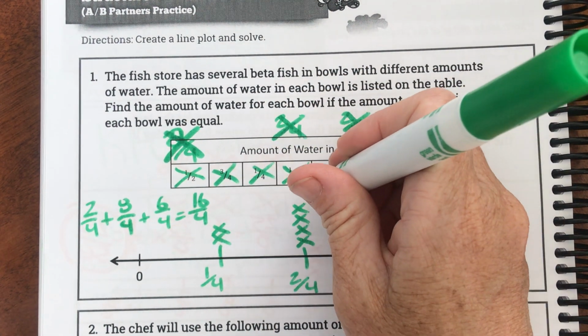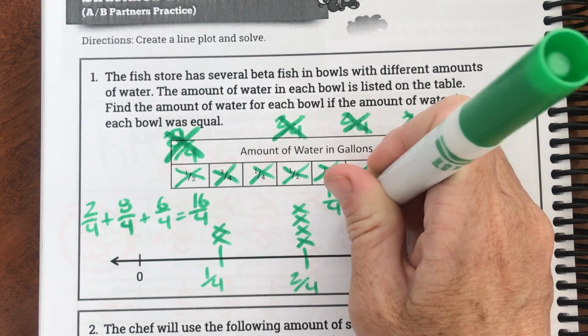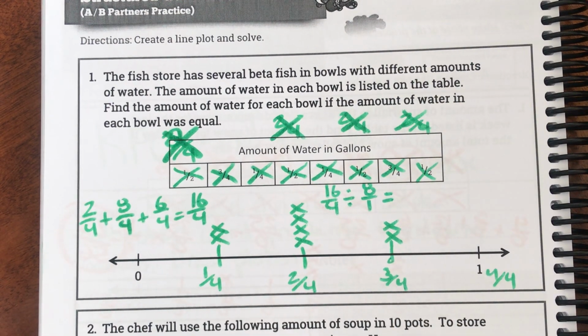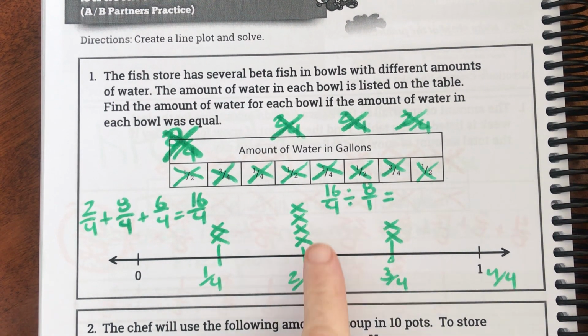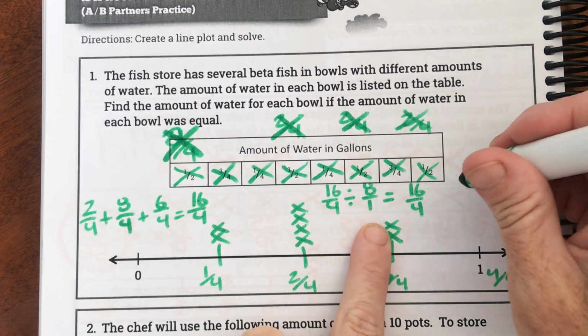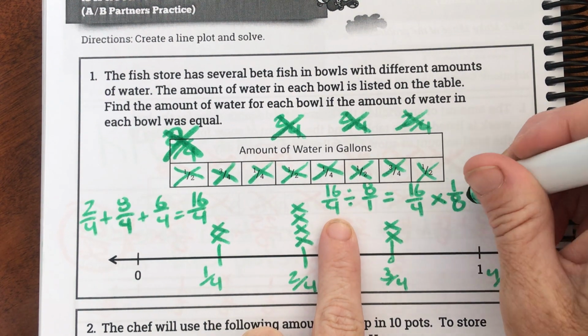I might come over here where there's a little bit more room. 16/4 divided by 8/1. Which means we're going to KFC it. So let's keep the first, 16/4, flip the second, and change the sign.